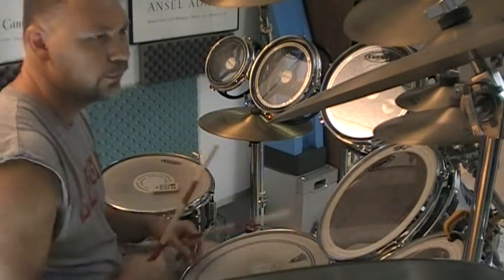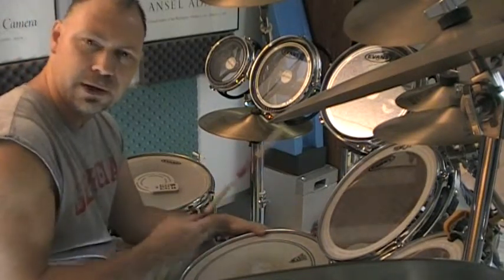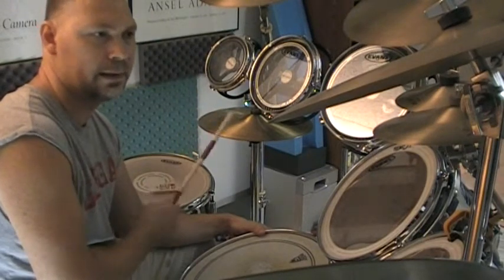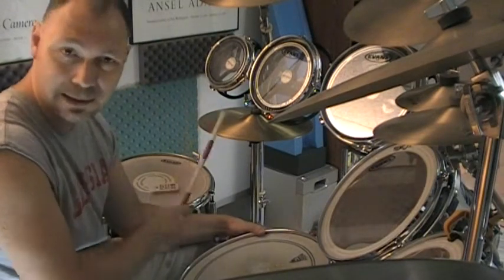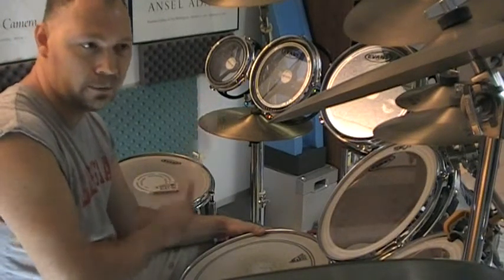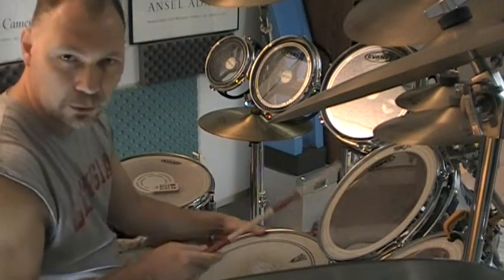And the shuffle groove, typical shuffle groove, it's a triplet feel, but you're only hitting on the first and third note of the triplet. Triplet, triplet, triplet, triplet, da da da da da da. All right. Triplet, triplet, triplet, triplet. It's the first and third note of the triplet.